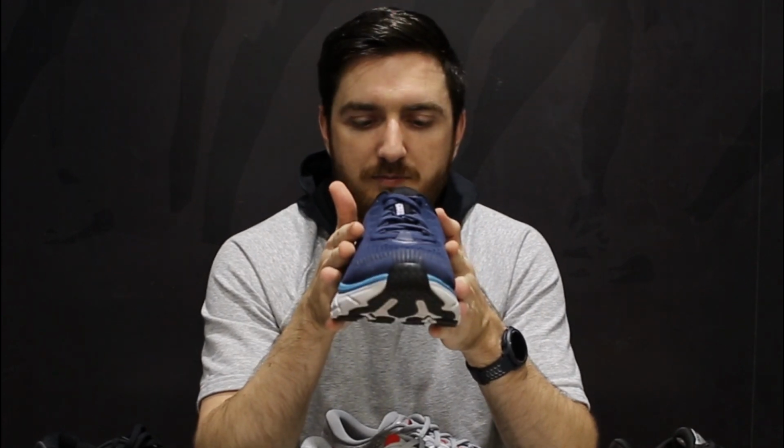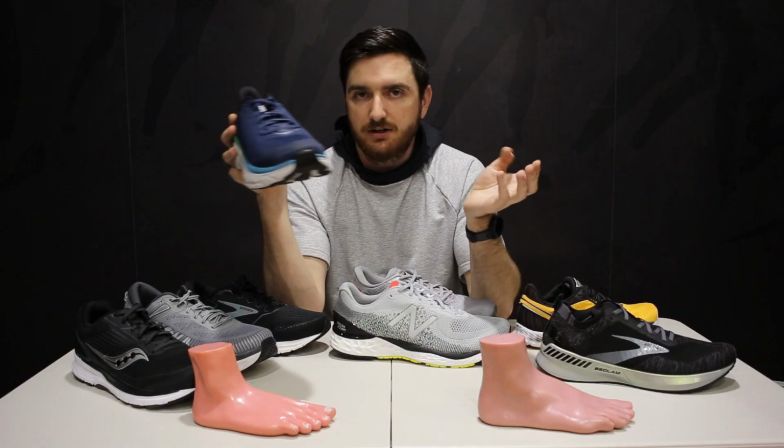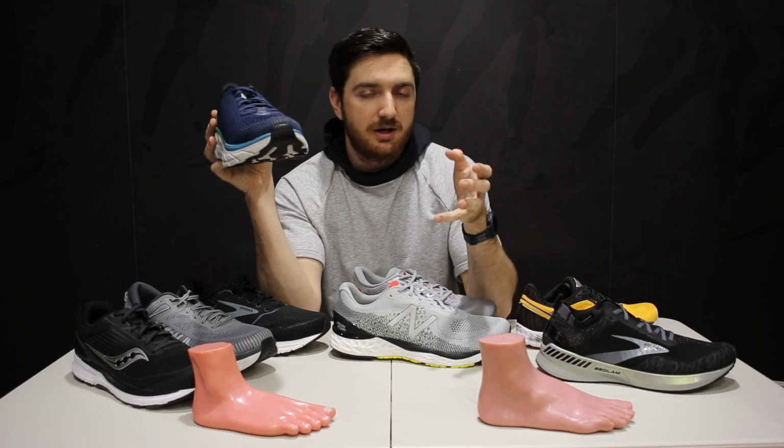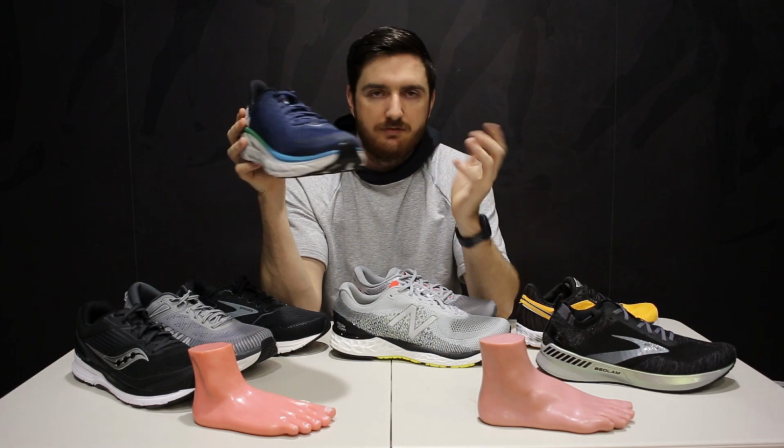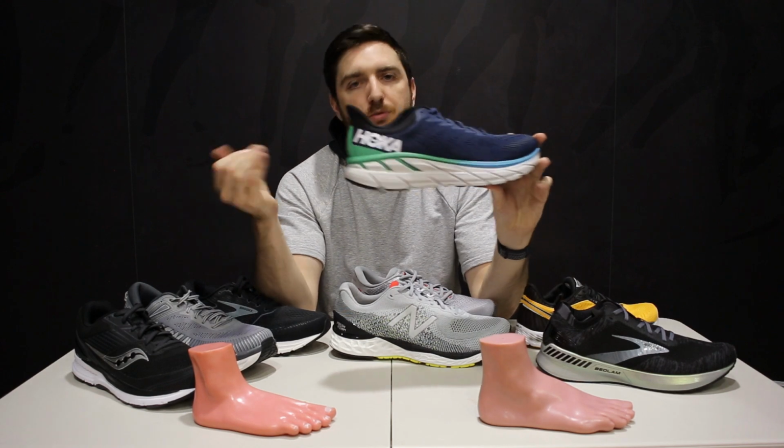If someone does supinate, it just puts them a bit more into that neutral stance and spreads the body pressure over the shoe quite evenly, instead of just wearing out that lateral side quite a lot if they do supinate a lot. The Clifton 7, if you are someone that does supinate, will work brilliantly for you, even if you do have a neutral gait cycle.